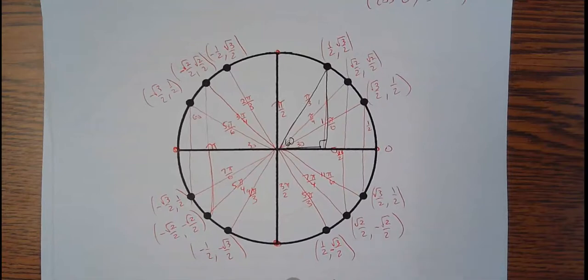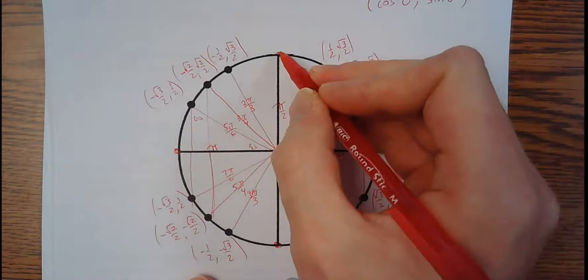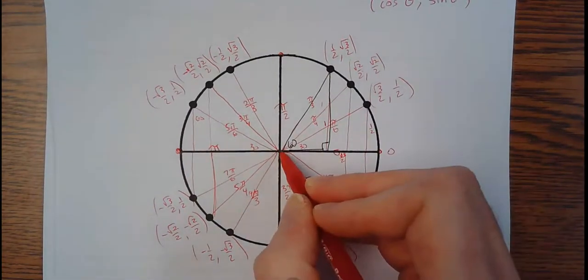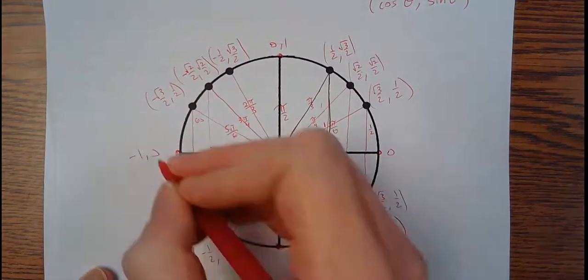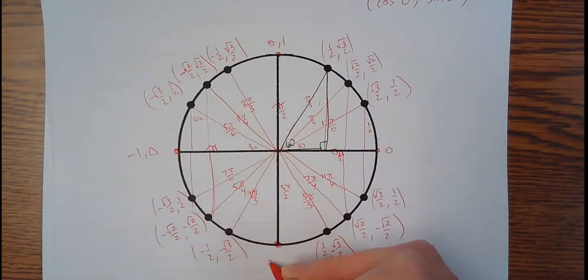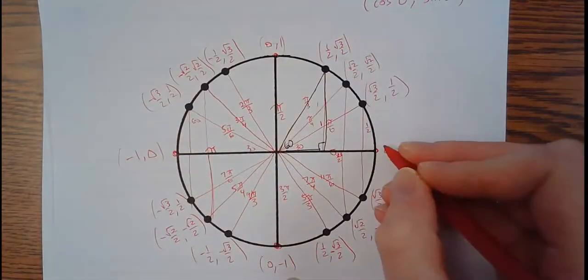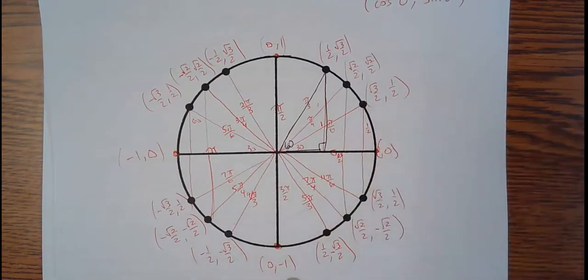So anyways, it's off the chart. All those can be found just by finding these guys right here. Now this point right here, just think coordinates. Don't even think sine, cosine. Just think the coordinates. This is right 0, up 1. This is left 1, up 0. This is right 0, down 1. And this is right 1, up 0. So I'm going to put that in like that.